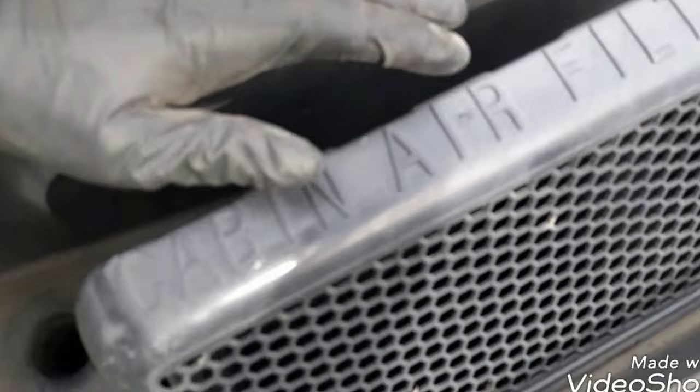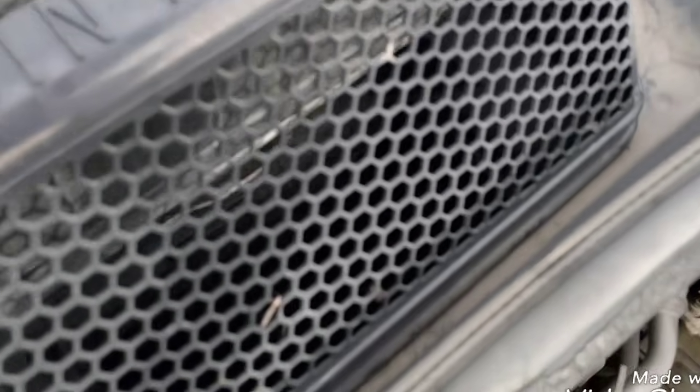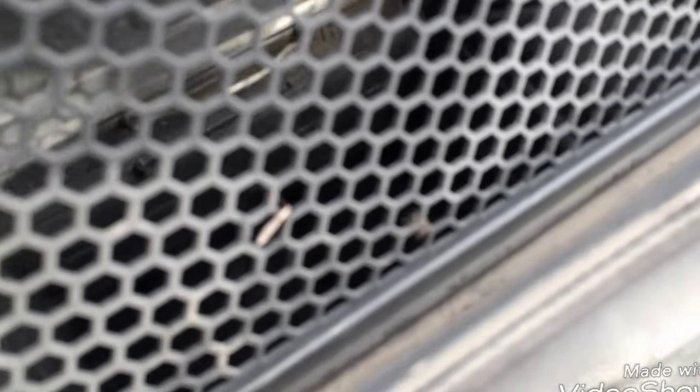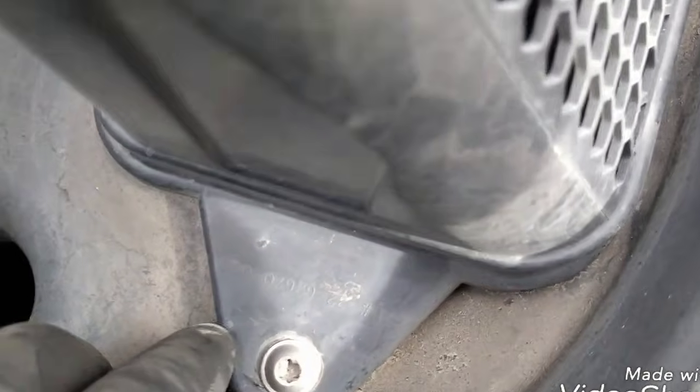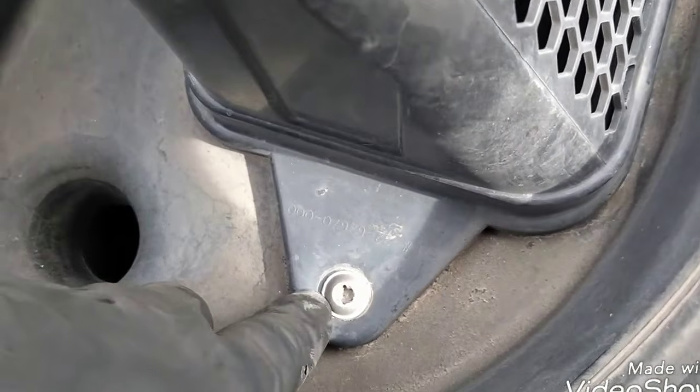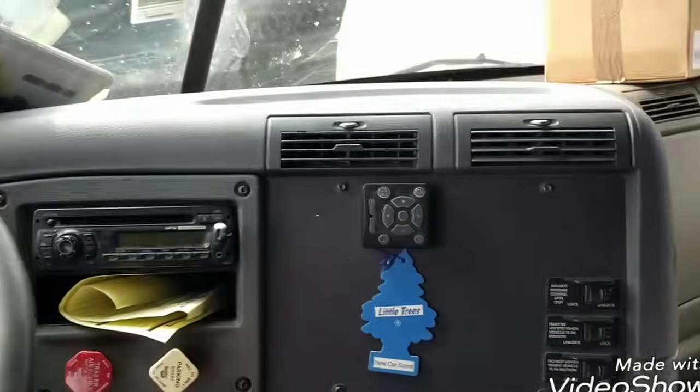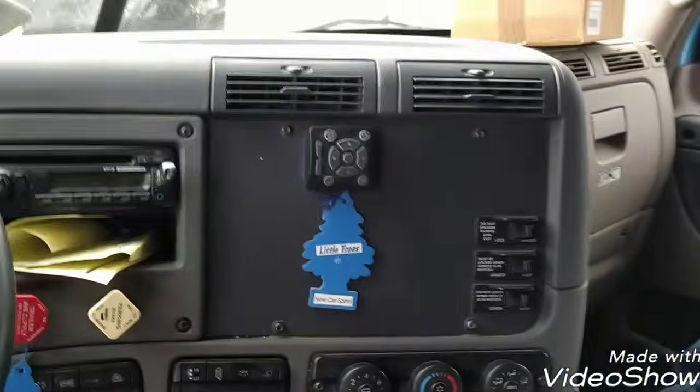Something else we need to do is to inspect the cabin filter to see if it is in good condition. With a T30, a Torx 30, you open this bolt and this bolt here, and you get access to the cabin filter in there. So now we know that everything outside the truck is working. Now we're gonna inspect everything inside the truck.